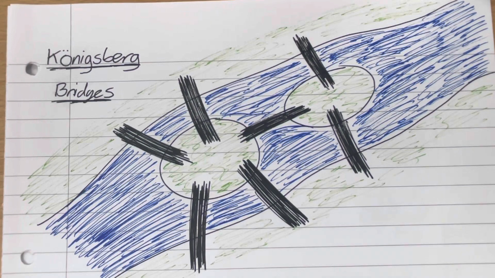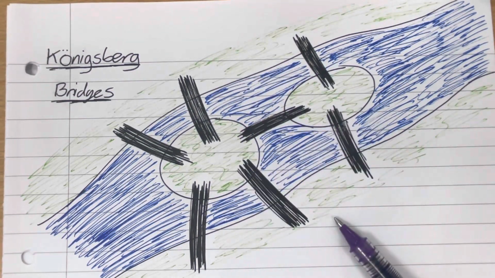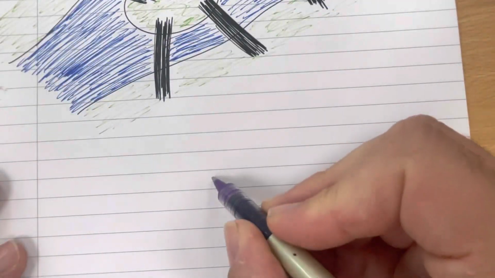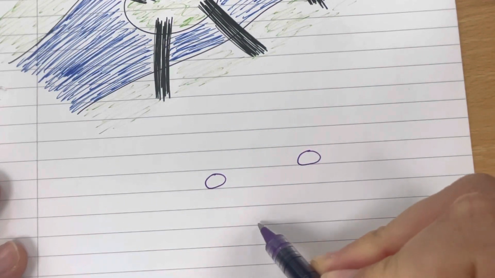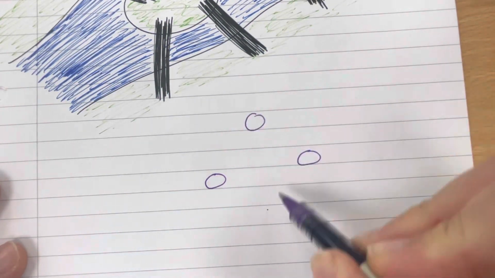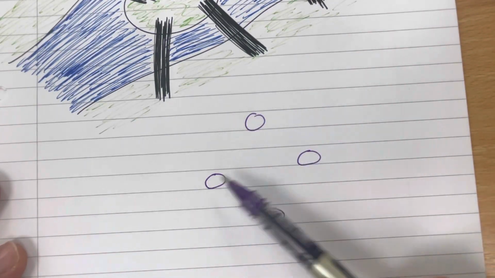So I'm going to mark each landmass with a node. I've got a landmass at the top, the 2 islands and 1 at the bottom. So I've got 4 nodes: 1, 2, let's lay it out the same as that actually, 1, 2, 3, 4, there we go. So I've got the 2 land masses either side of the river and then the 2 islands.